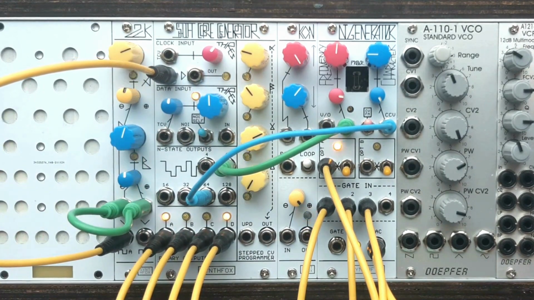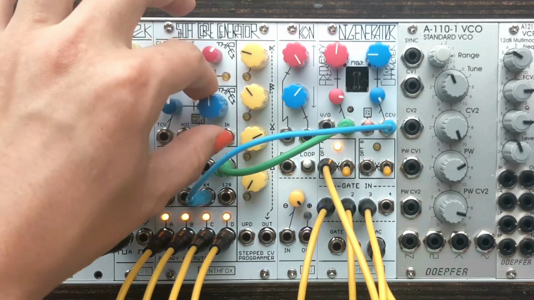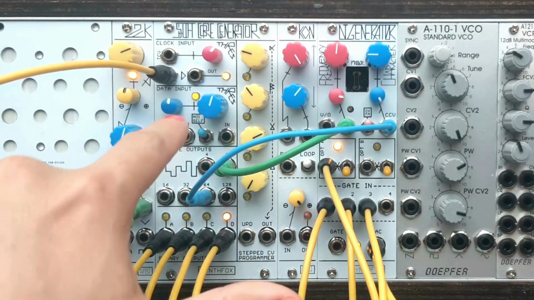Putting the switch to the upper NOI position for a while and then setting it back to the self position yields a new pattern.